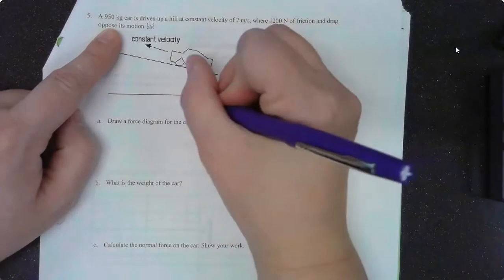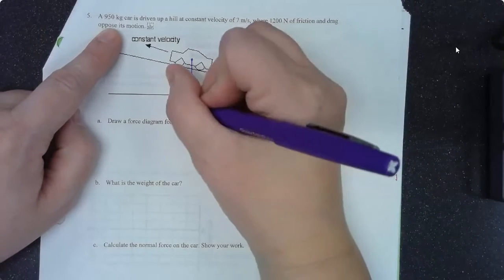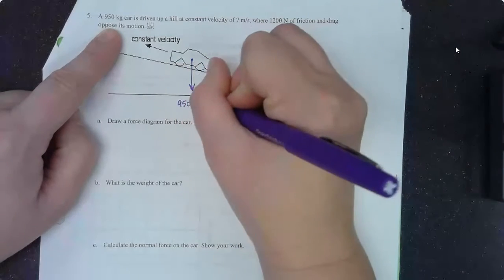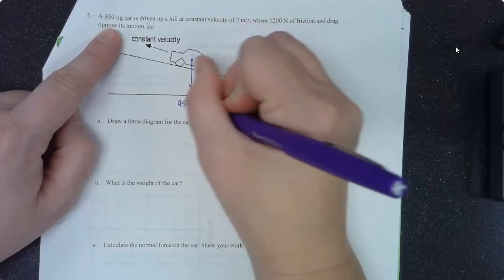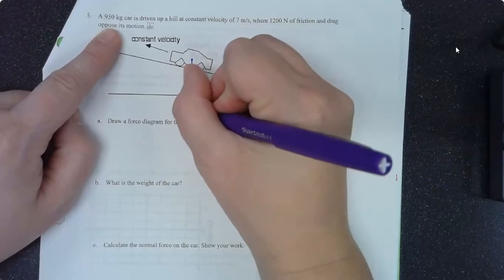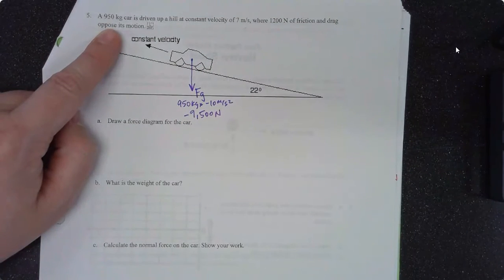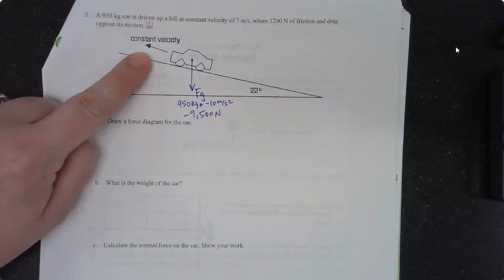So I like to write as much as I can on here. So we've got 950 kilograms times minus 10 meters per second squared. So our force due to gravity there is going to be minus 9,500 newtons. We're showing the direction of constant velocity there. The friction and drag that's opposing its motion.